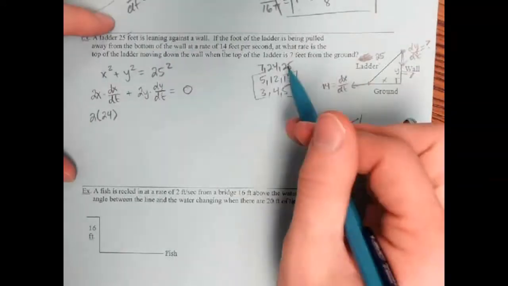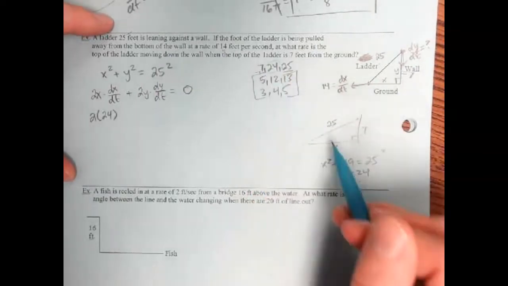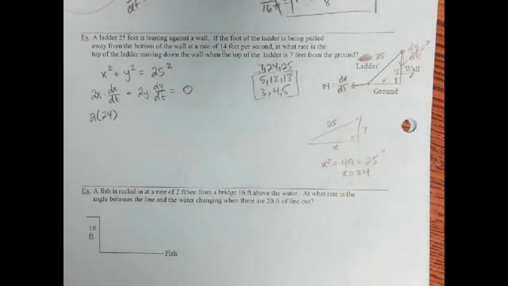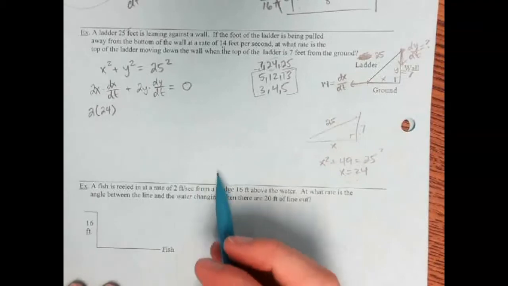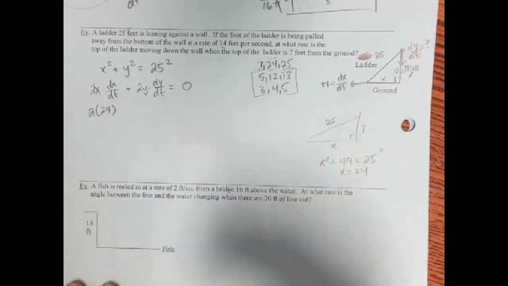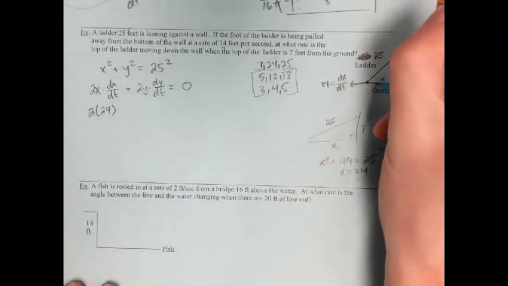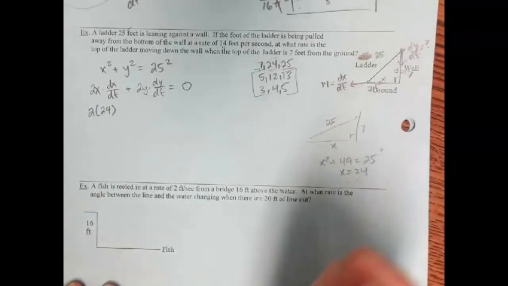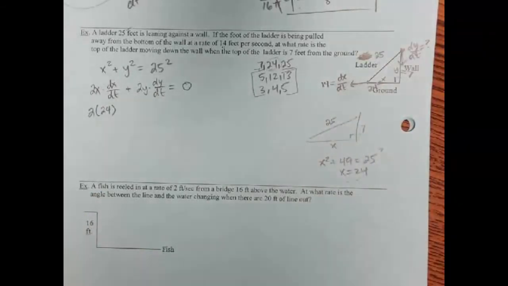So since I knew that it was 25 and that one's 7, I kind of knew that one was going to be 24, but you could use Pythagorean to check. Anyways, let's get back into this. I found what the x value was. I wasn't handed it for free, but I could figure out that the x value at that moment is 24. It's not always 24, but at that one moment that I'm investigating, it's 24.